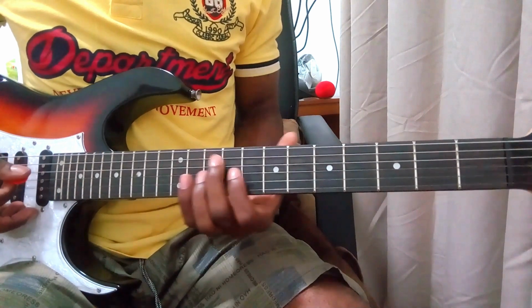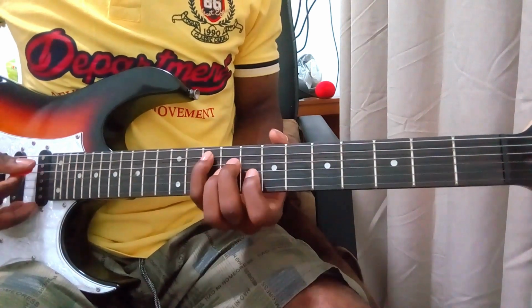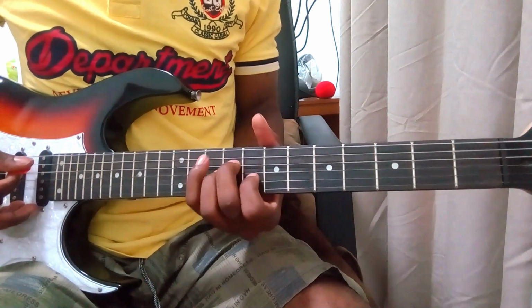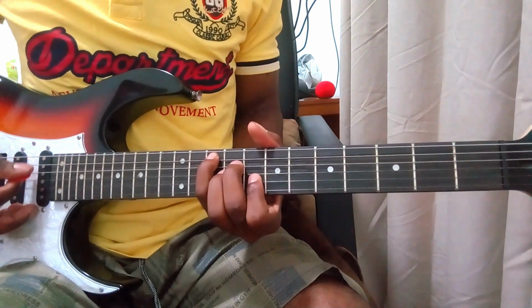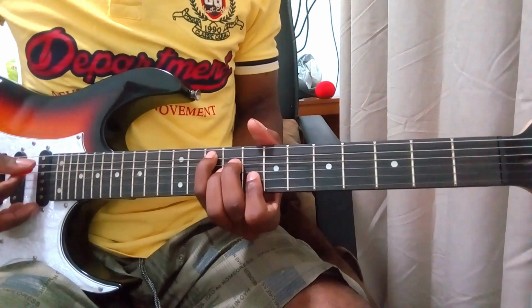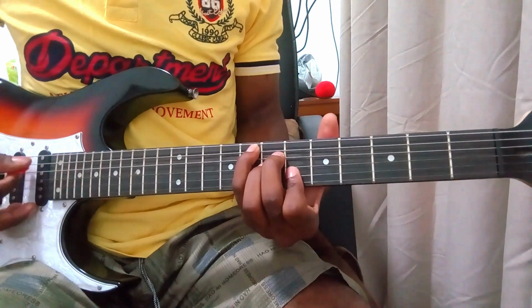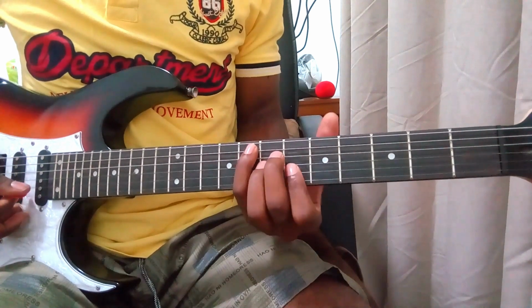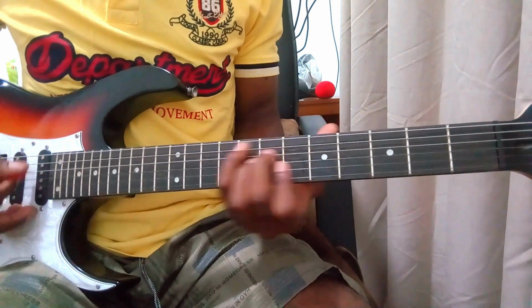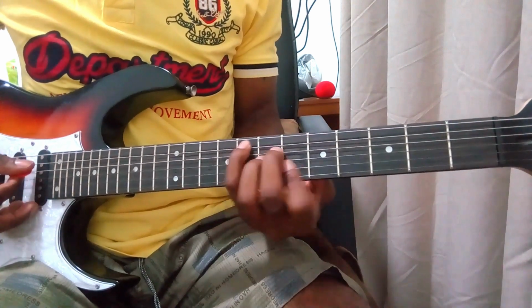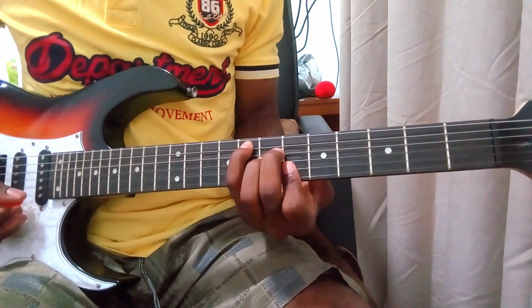But we are considering it in the minor way. The bass line is not the tonic. The bass line is F, but it's actually a D minor chord. It is also an E minor chord, where the tonic is E. This one, the tonic is D.